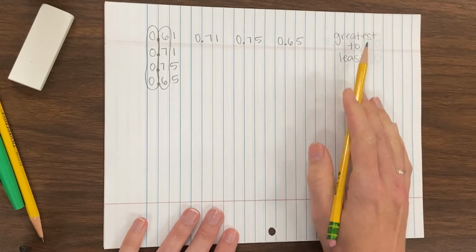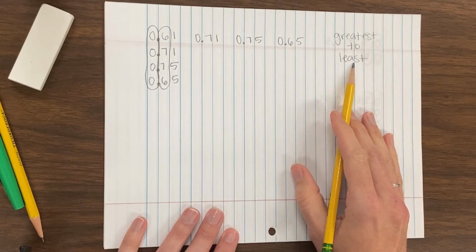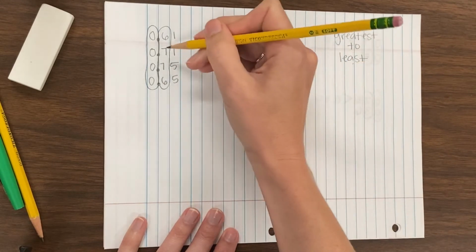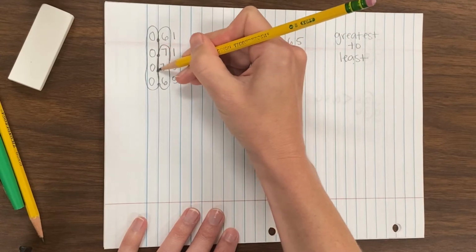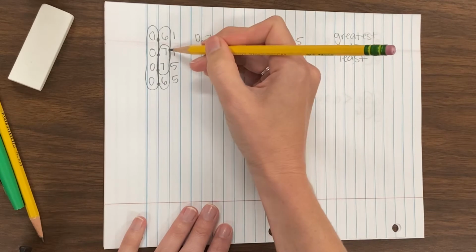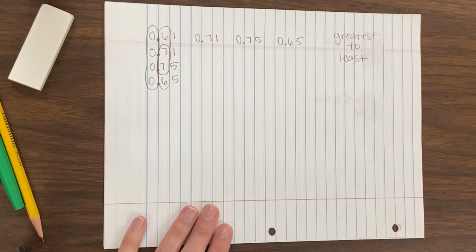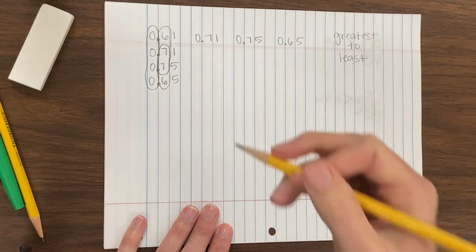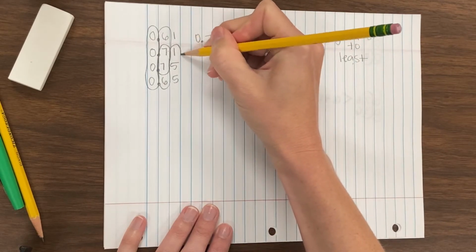So since we're going from greatest to least, I'm looking for the number that is largest. So in this case, it's going to be 7. 7 is larger than 6, but I have two numbers that have the digit 7 in the tenths place. So I cannot determine which of those 7s is larger until I compare in the hundredths place.